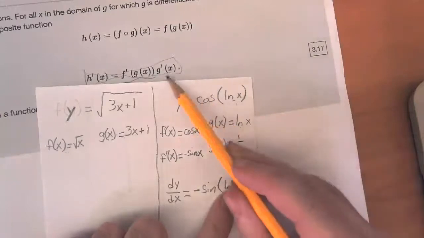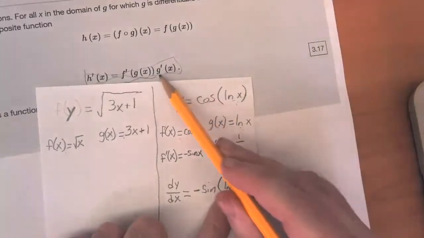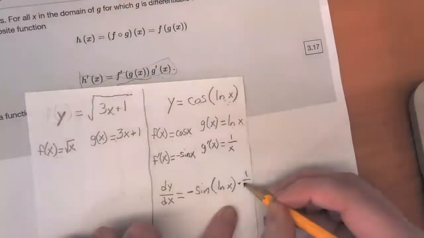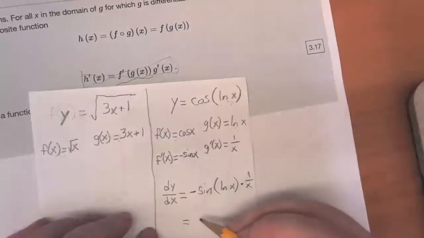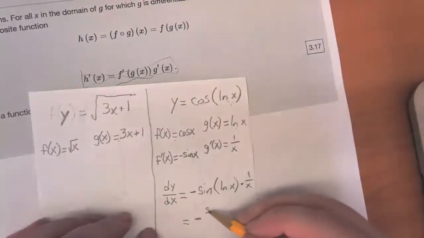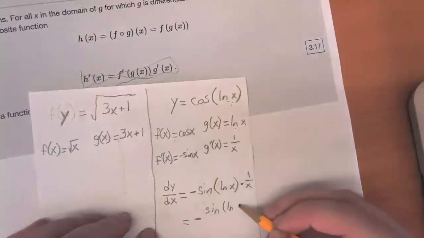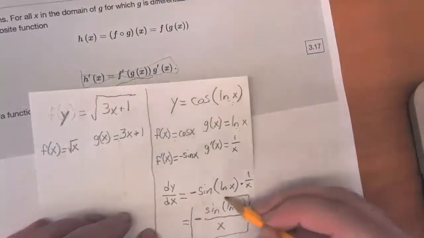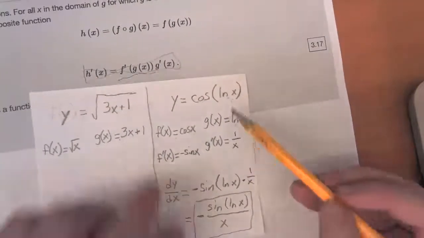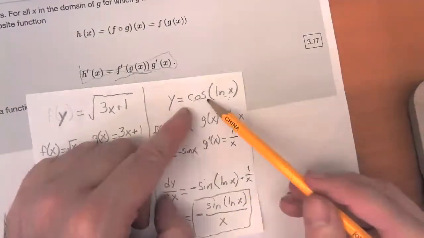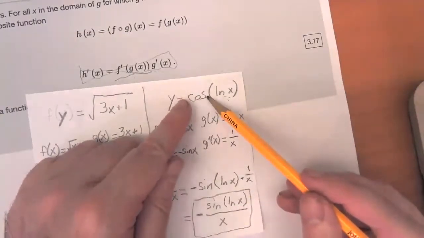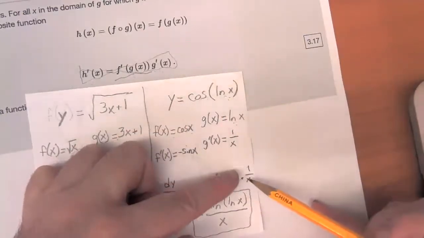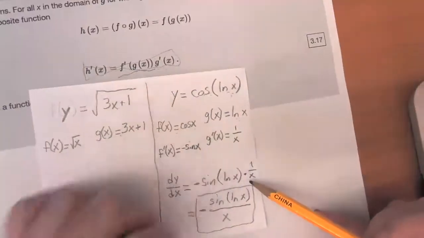Okay, and then we've got to do the second part, which is multiplying this by the derivative of g. And the derivative of g is 1 over x. So we can write that a little bit more simply as negative sine of the natural logarithm of x over x. So that is what the derivative of this function would be. So we've got two terms. The first term is the derivative of the outside function applied to the inside function just the way it is, and then you multiply that by the derivative of the inside function.